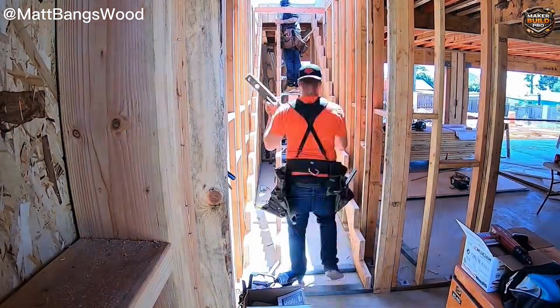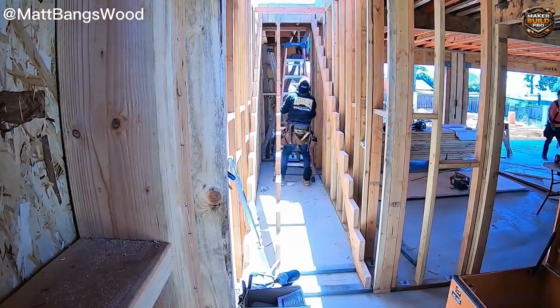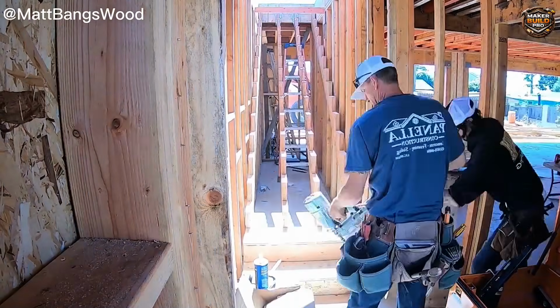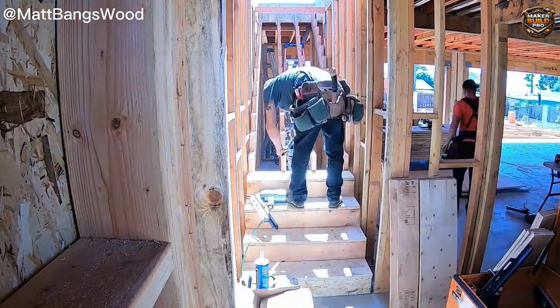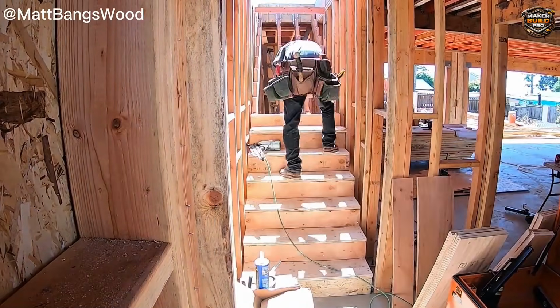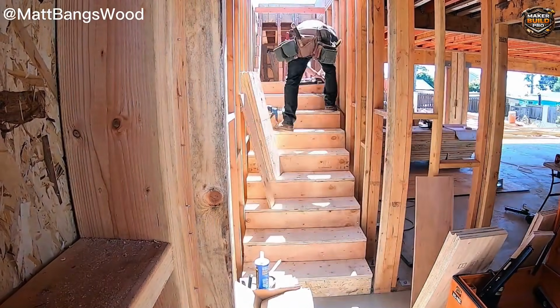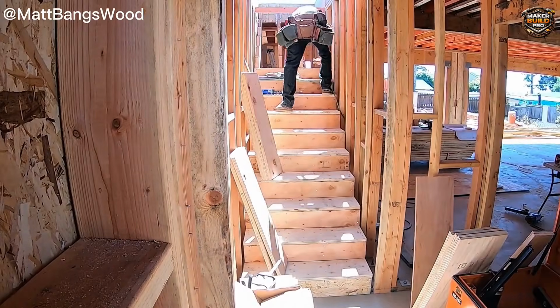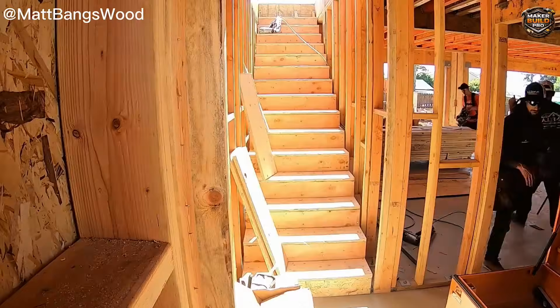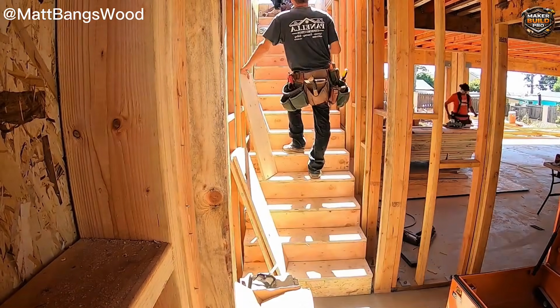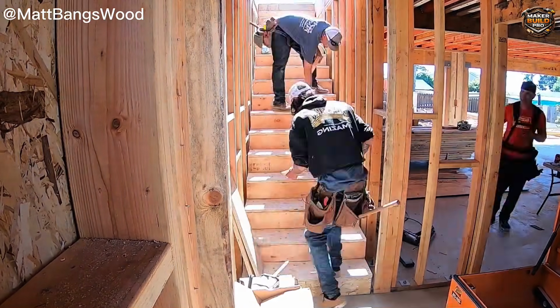The wooden stair frame is being measured and installed inside the wall framing. The wooden stair pieces are being installed one by one to form the lower steps.